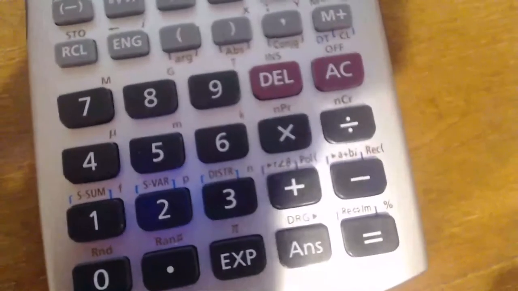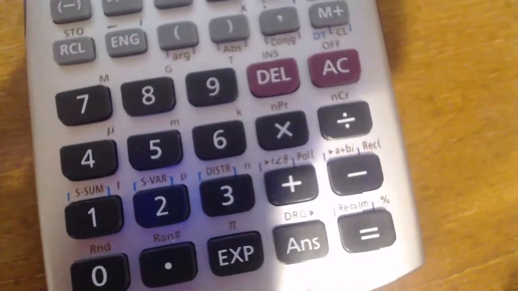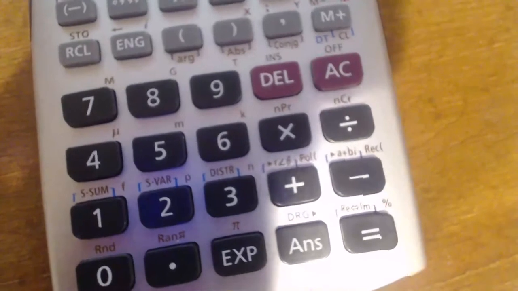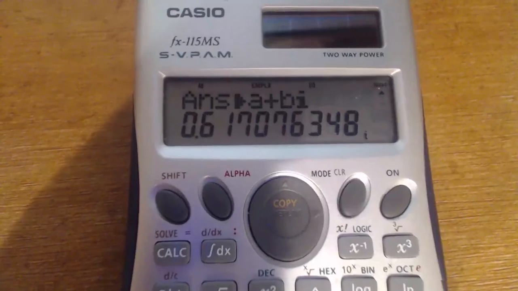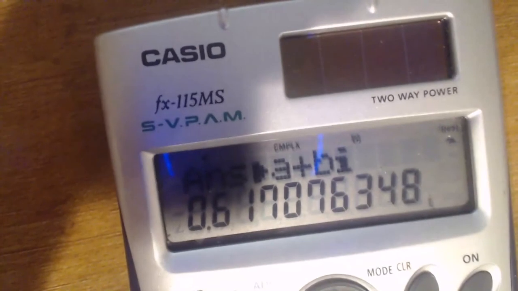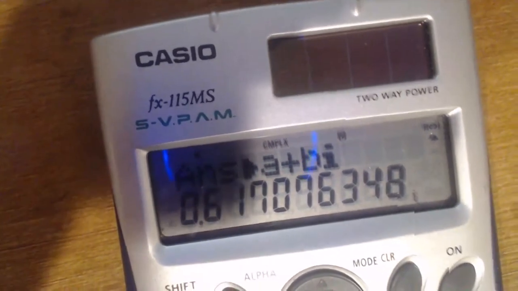So what I suggest you do is go back to the complex number review packet and try to do some of those examples with your calculator. Once again, if your calculator is something other than the Casio FX115MS, you will need to look in the owner's manual.